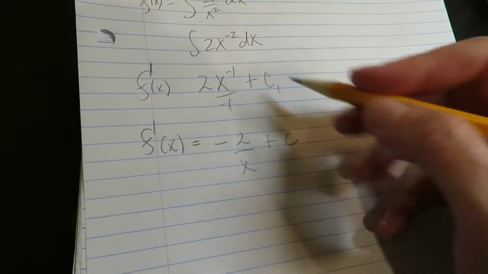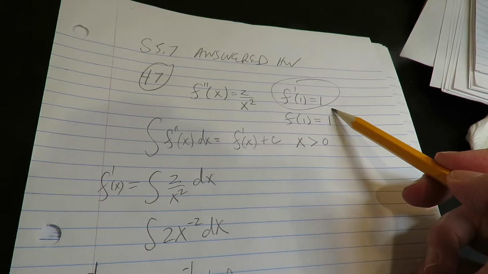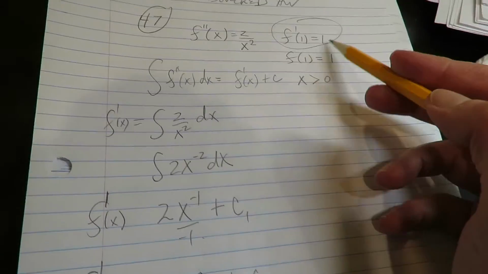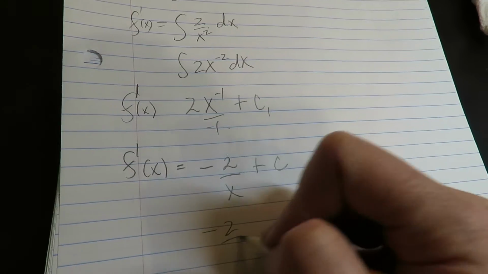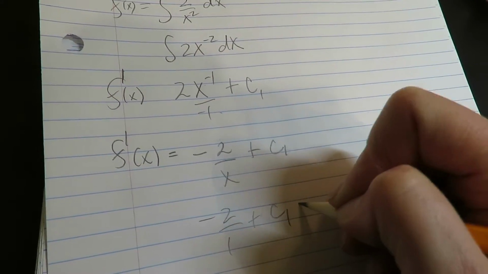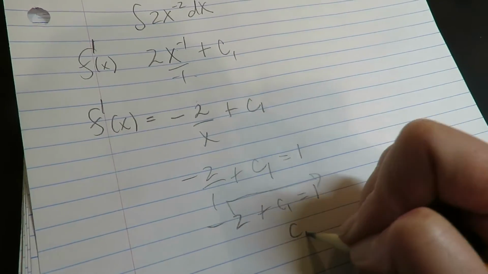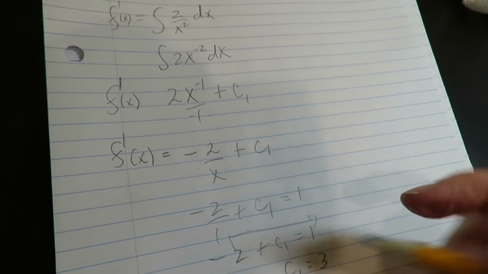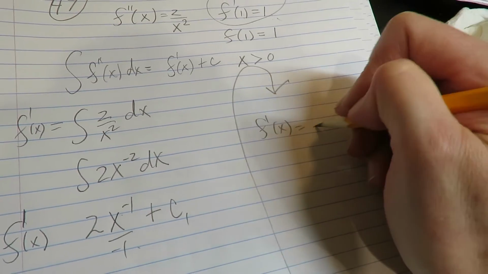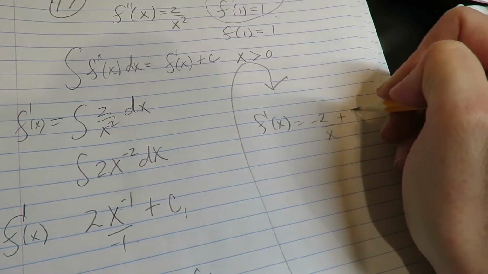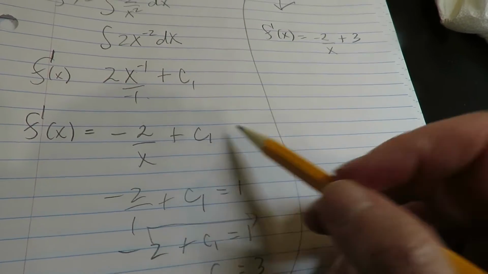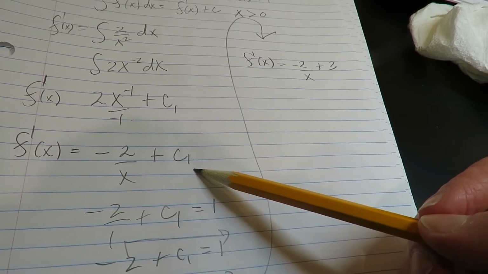Now the idea, let's use this piece of data right here. It says if I plug in a 1, this should equal 1. So if x is 1, this should equal 1. So if I let x equal 1, this has to equal 1. So -2 plus c sub 1 equals 1. Move this to the other side. So c sub 1 is 3. So right now you have that the first derivative is equal to -2 over x plus 3 because you just solved for the c sub 1. So they're giving you these specific data points so that you can solve for the c values.